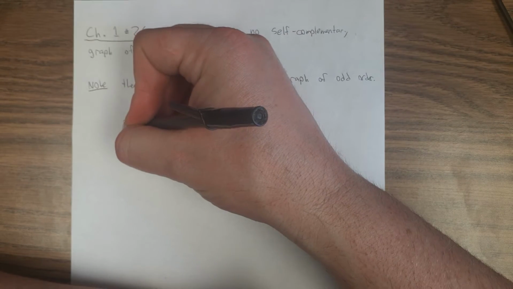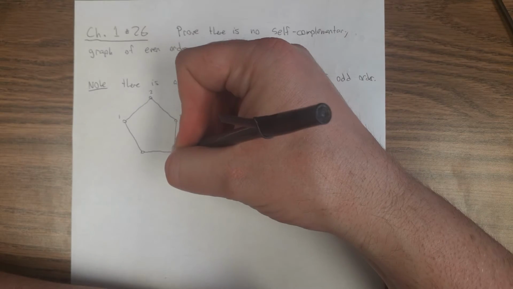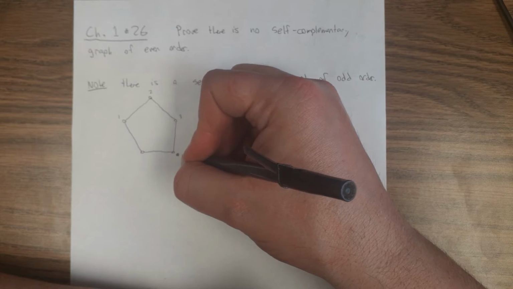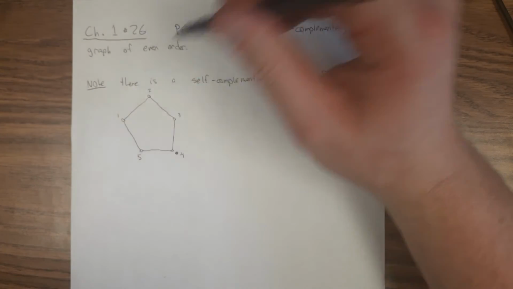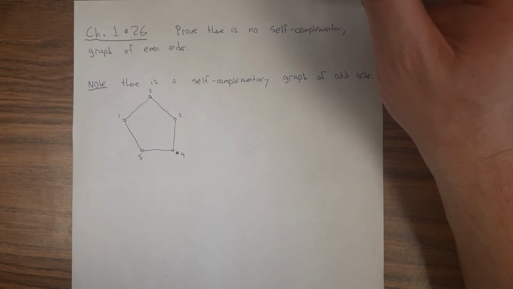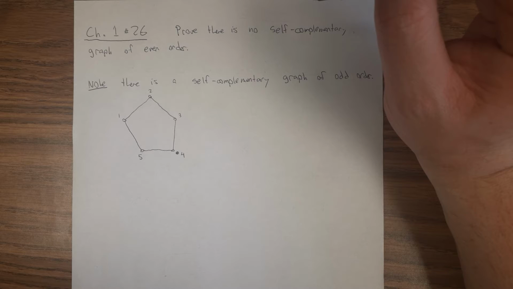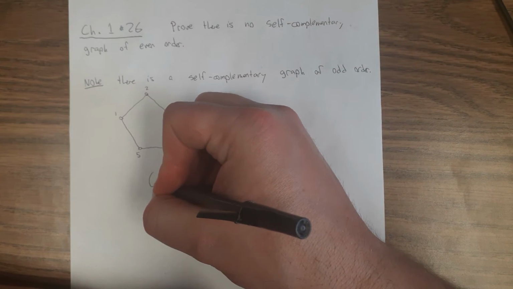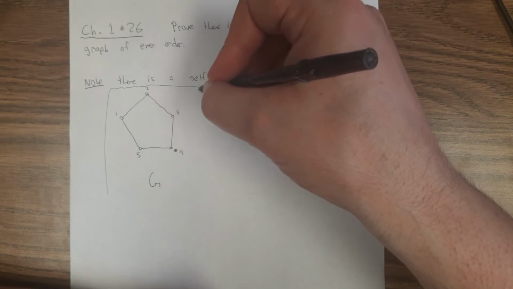This is a graph that we've seen before. This is called a cycle. Oops, that's not how numbers go. The next number is 4, and then 5. So this is a cycle of length 5. And what does it mean to be self-complementary? Well, you have to talk about the complement. So here's a graph.